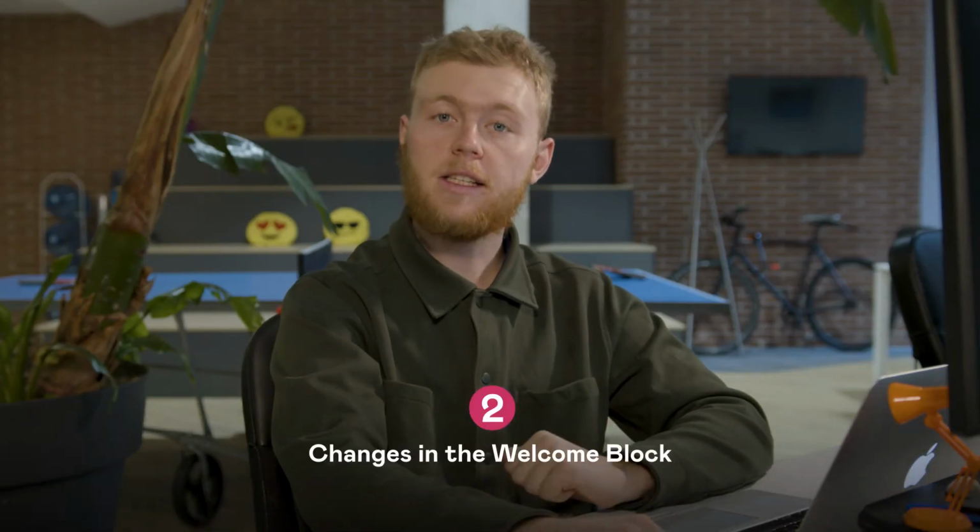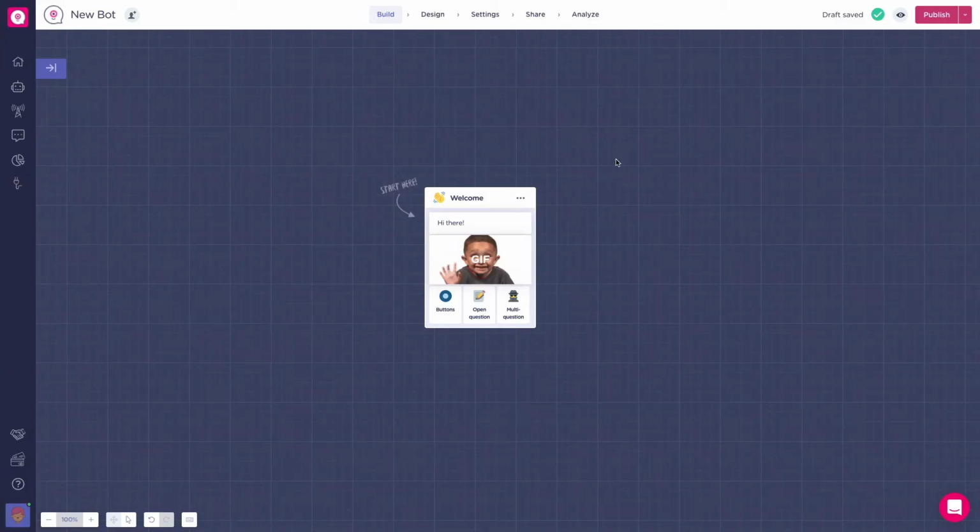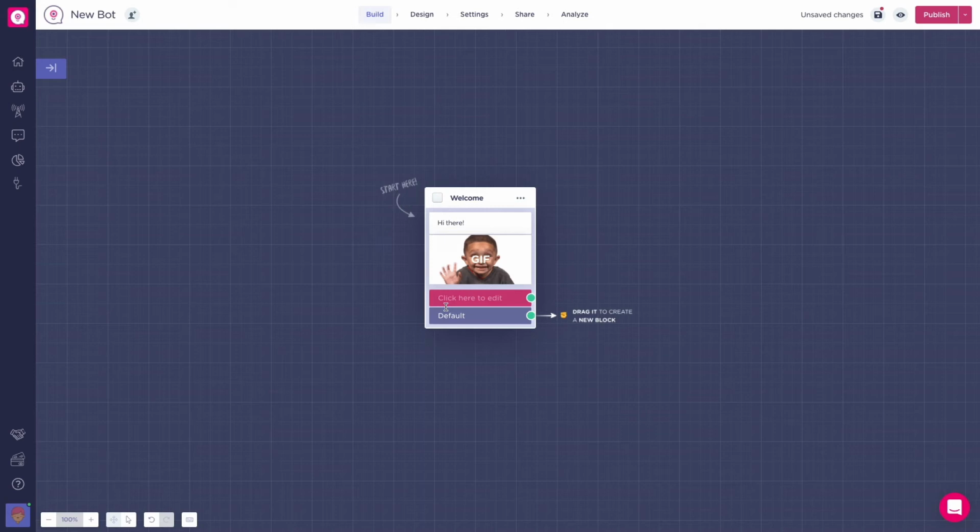Second update, changes in the welcome block in WebBots. We've added a new feature to the welcome block. You can now either start with buttons, like it was before, with an open question, or multi-question.